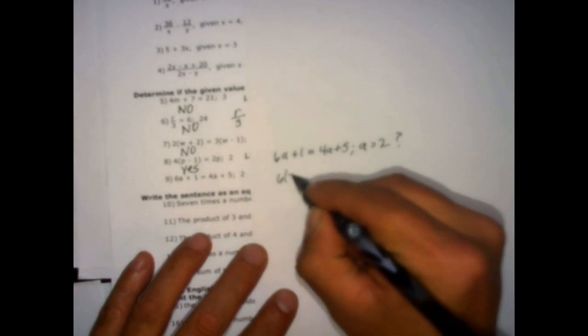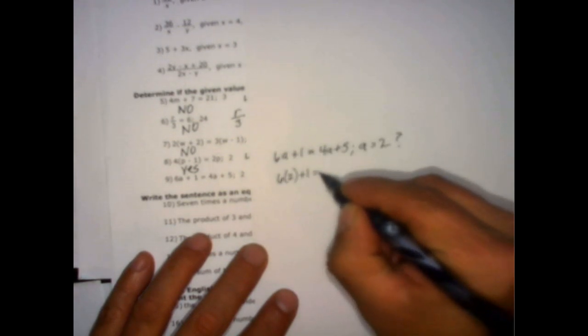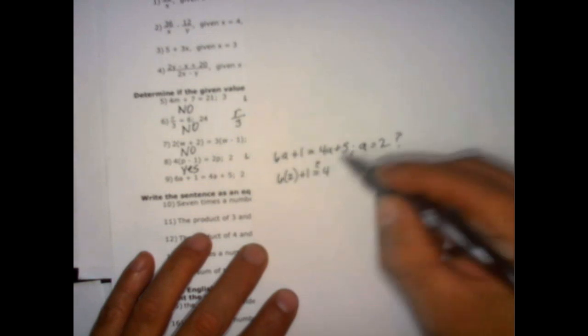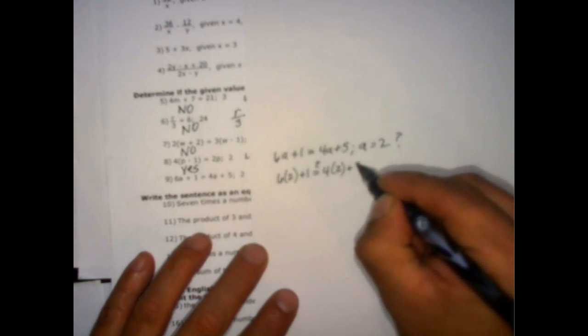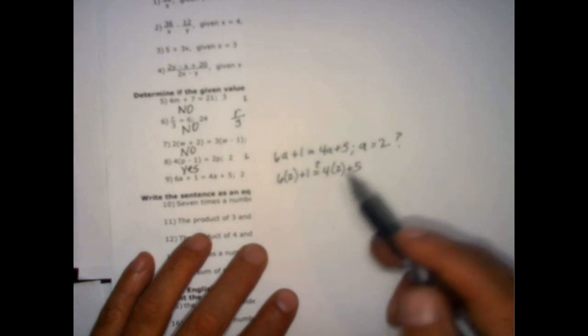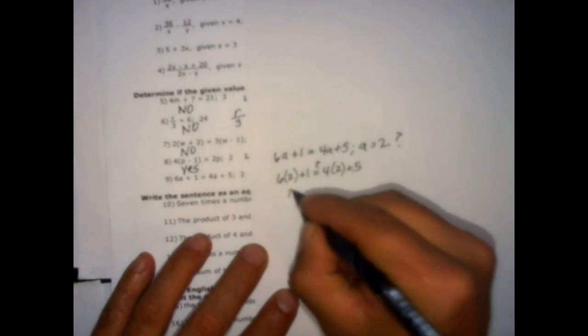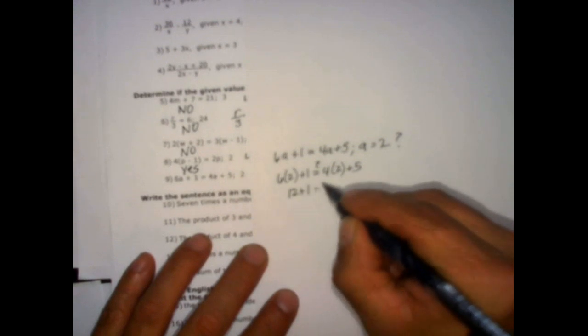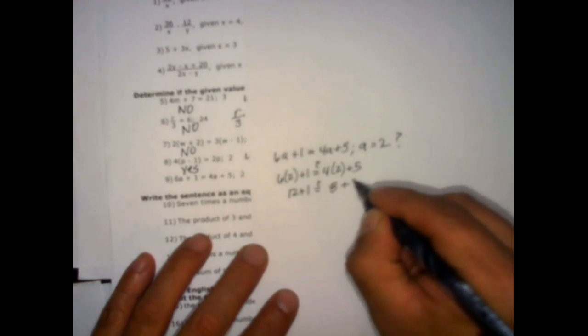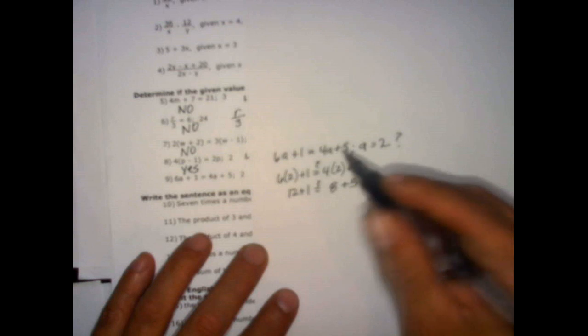So substitute 2 for a, and we get 6 times 2 plus 1. Is that equal to 4 times 2 plus 5? And we multiply first on both sides of the equal sign. So 6 times 2 is 12 plus 1. Is that equal to 8 plus 5? And on the left side, 12 plus 1 is 13, and 8 plus 5 is 13, and they are equal, so this answer is also yes.